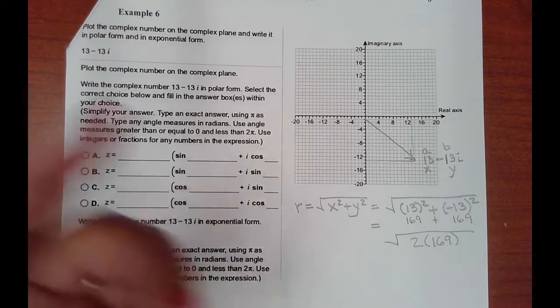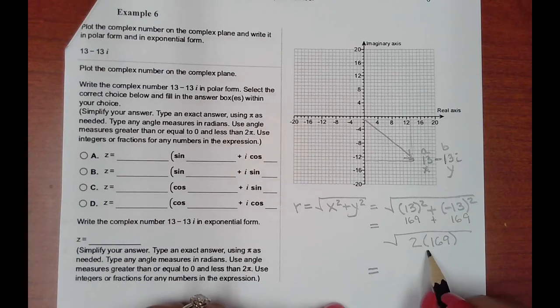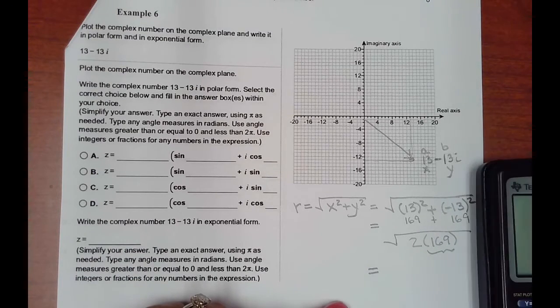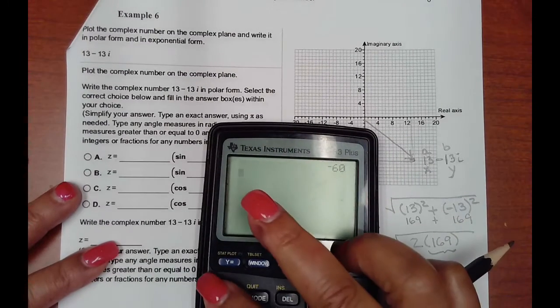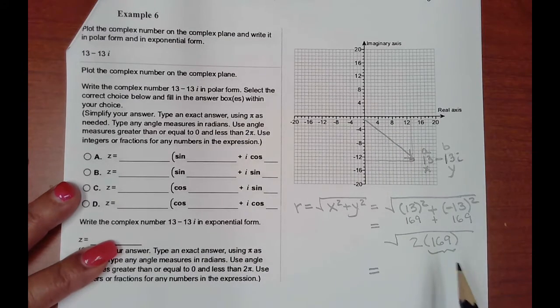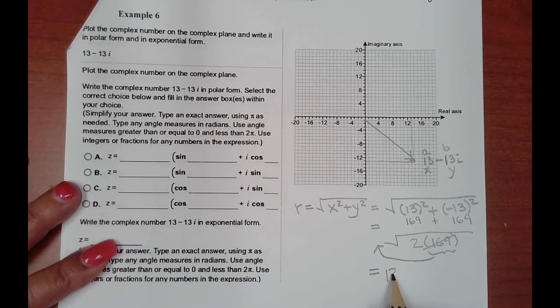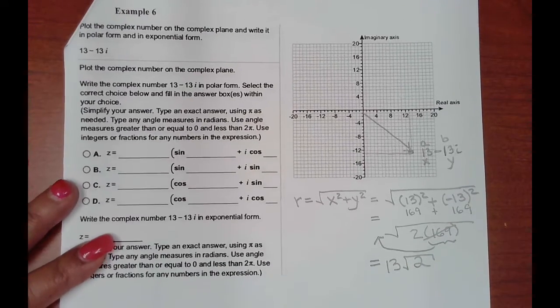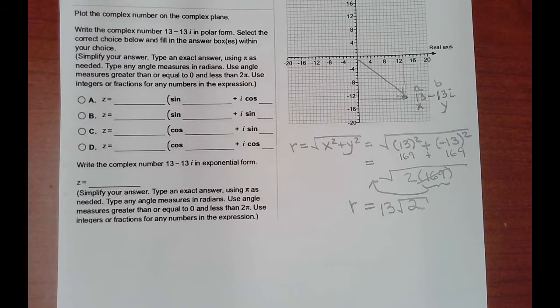In other words, what you have under the square root is 2 times 169. I'm just writing it like that because I know I'm going to turn around and try to take partial square roots. So there is a square root of 169, which is 13. So the square root of that is 13, comes out as a 13, and that number has been dealt with as far as taking square roots, whereas the 2 does not have a square root. So this is your r value, and it is 13 square roots of 2.